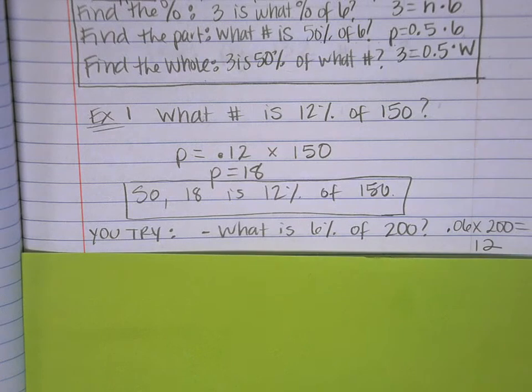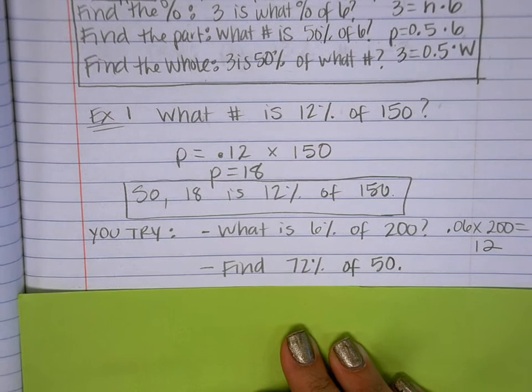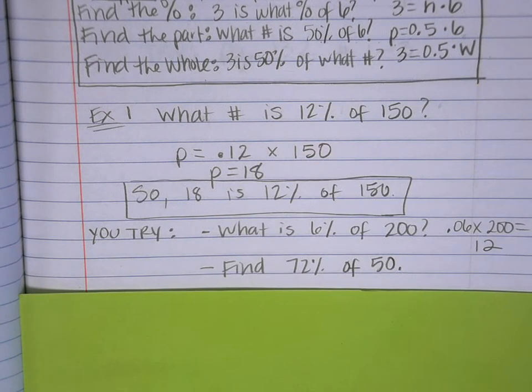Do you like the shortcut? Yes. We love the shortcut. All right. Try this one right here. 72% of 50. What is 72% as a decimal, guys? Say it. 0.72. So now you know what to do. Go.